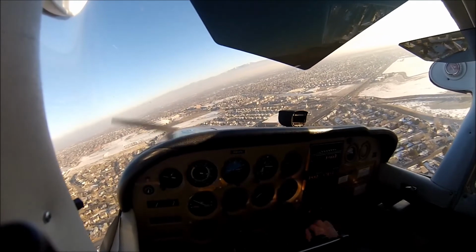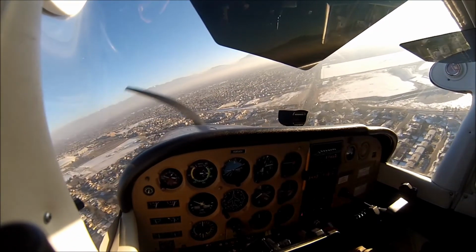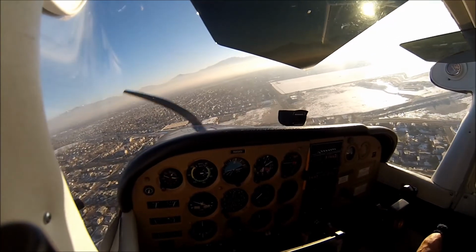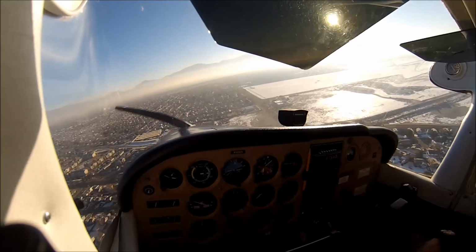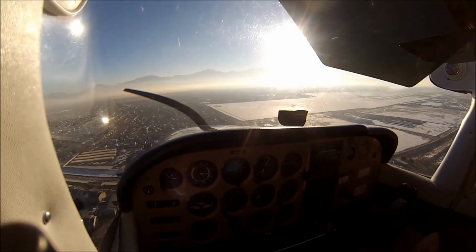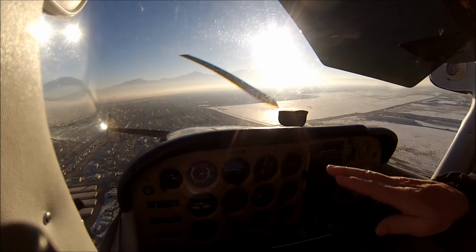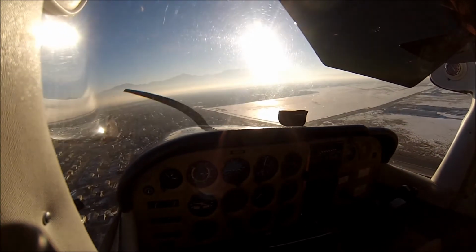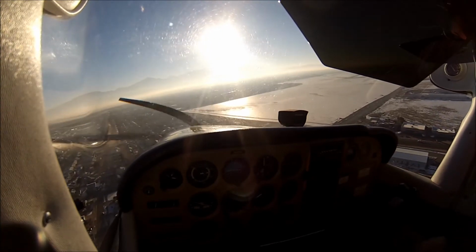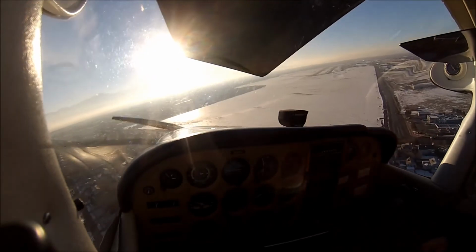South Valley traffic, Sky 95 Victor is turning right base for 16, full stop South Valley. On the left. 70 on base. 65 going to 60 on final. Boy, we're getting blown. You can see it. Oh, I know. South Valley traffic, Sky 95 Victor is turning final 16, full stop South Valley.